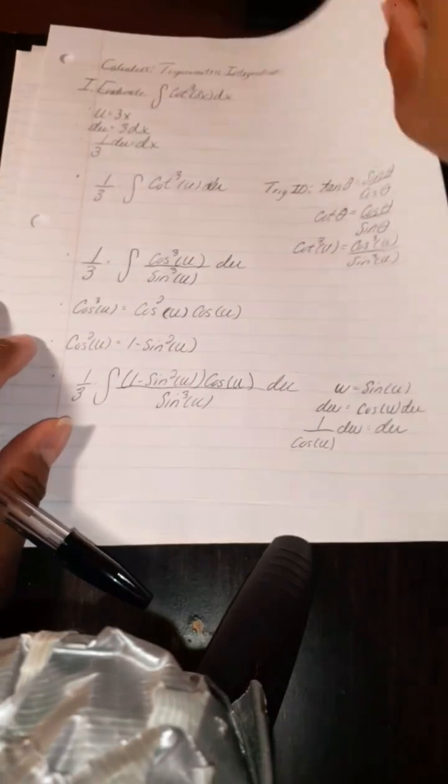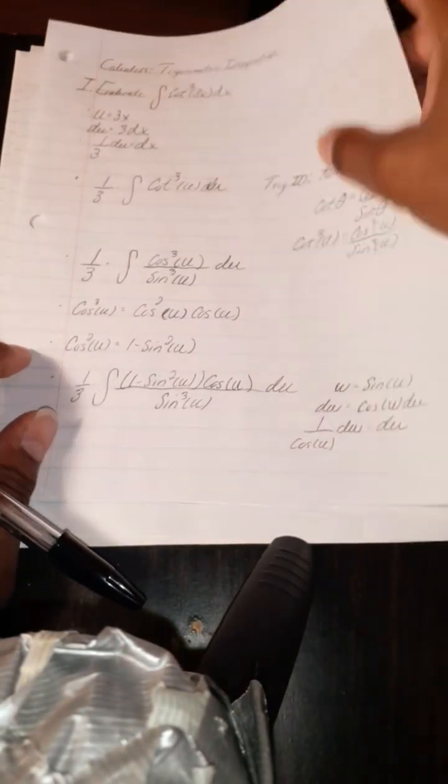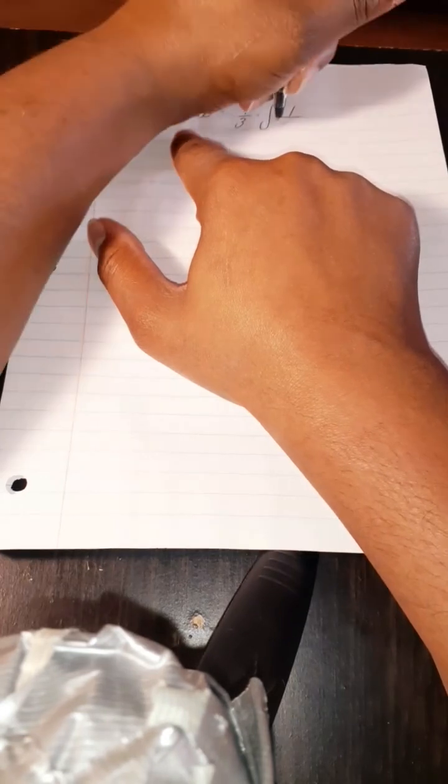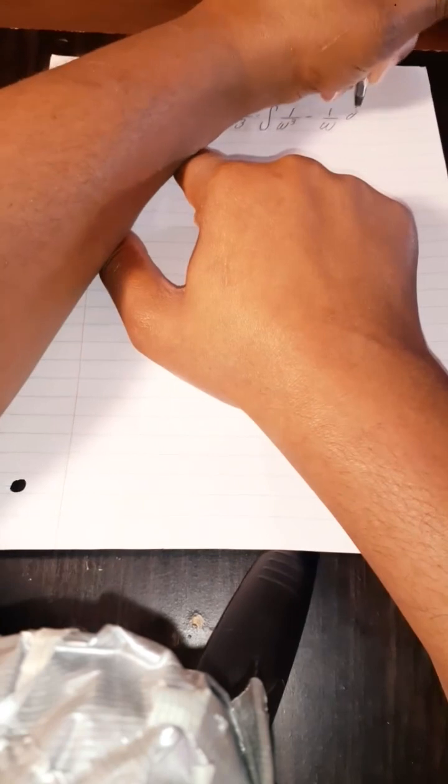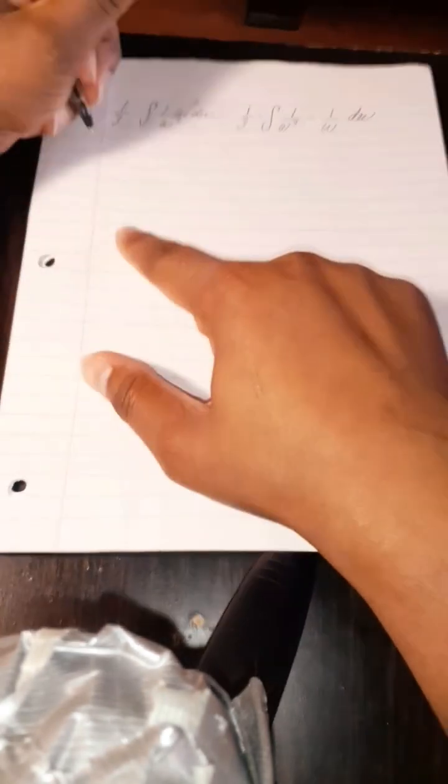And then we're almost done. Let me go finish this up. Essentially what we're going to end up getting is 1 over 3, and then we've got our integral. We're going to have 1 minus w squared over w cubed dw, which we can simplify as 1 over 3 times the integral. If we simplify this, this would just give us 1 over w cubed minus 1 over w integrated with respect to w, and we can go ahead and take care of that.